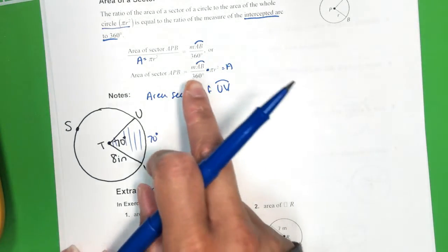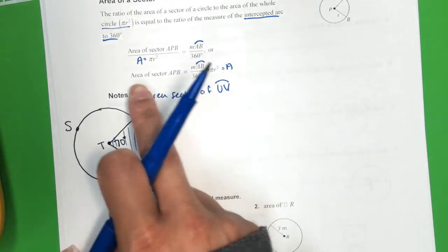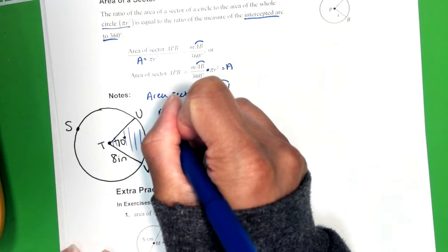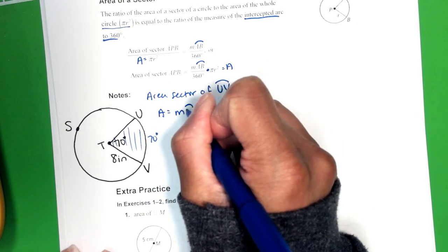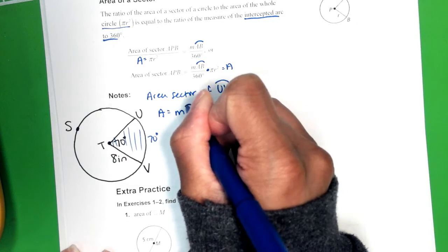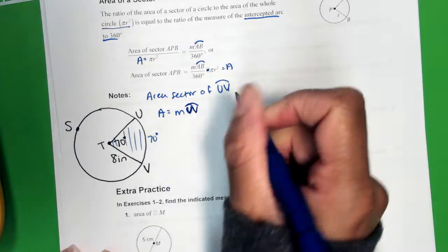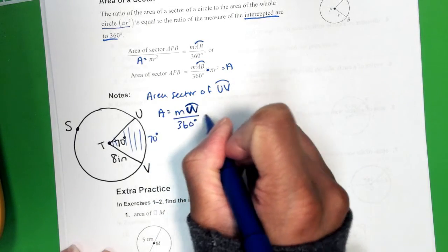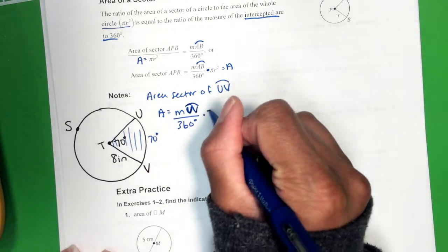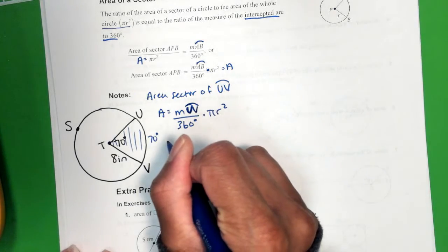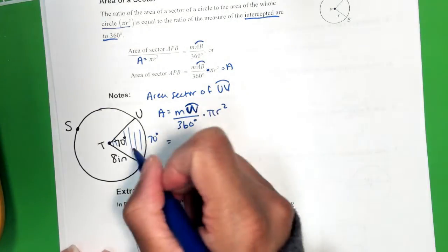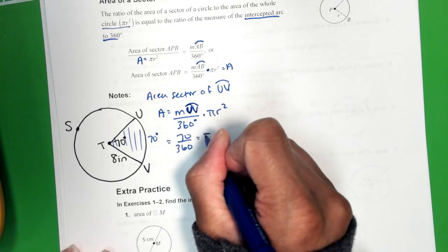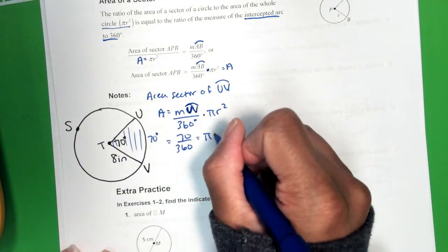So let's apply the area of a sector. So we have the area of the sector equal the measure of arc UV, and that's all over 360 degrees, and then multiply by pi r squared. So we know that the arc measure is 70 degrees divided by 360, and we know that our radius is 8 inches.